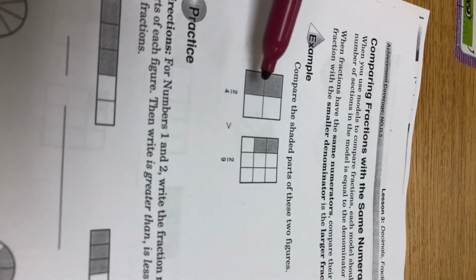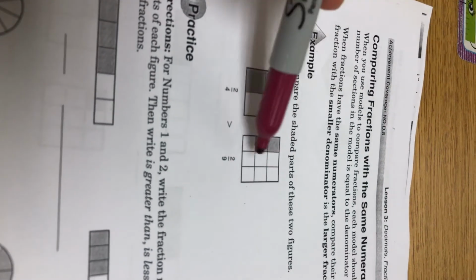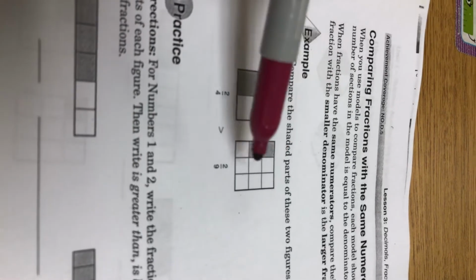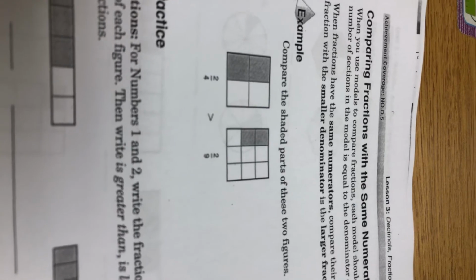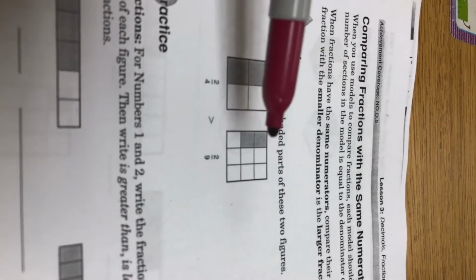If this is broken up into 4 pieces, and this one's broken into 9 pieces, we have larger pieces when we only break it up into 4 versus if we break it up into 9. If you would imagine this to be a pizza or a candy bar or your favorite food, and you have to share it with someone, and we do 2 4ths and 2 9ths, which one are you going to get more pizza from? You get 2 of the 4 pieces or 2 of the 9 pieces. You're definitely going to get more if you get 2 of 4 pieces versus 2 of 9 pieces.